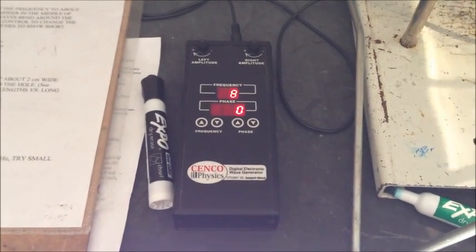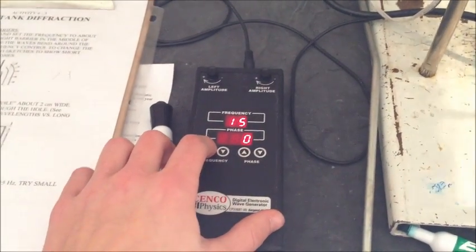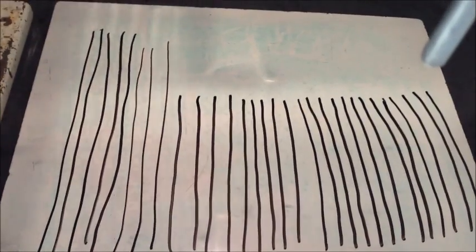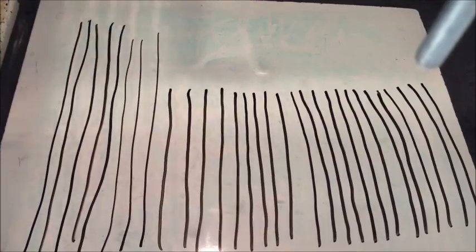With the frequency at 8, we've created longer wavelengths that seem to diffract more than shorter wavelengths that seem to diffract less. This is an example of short wavelengths.